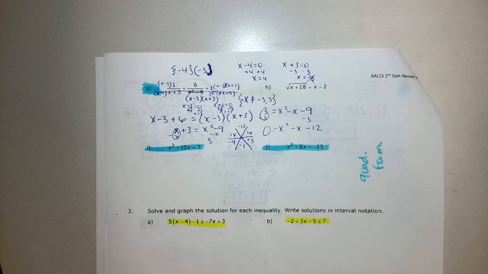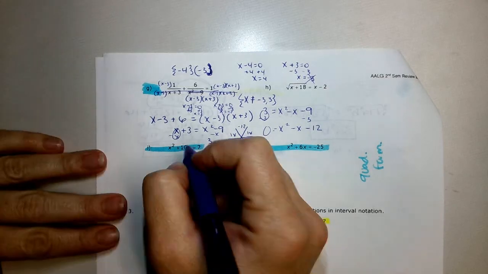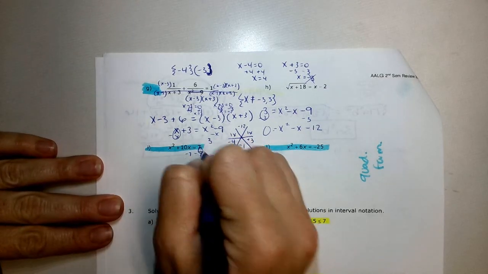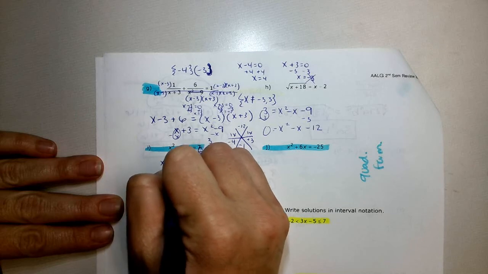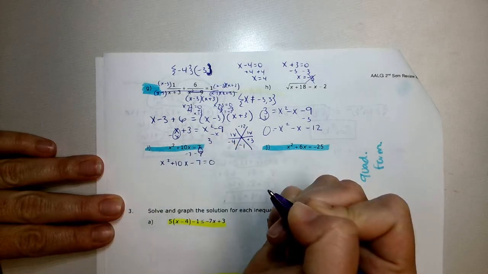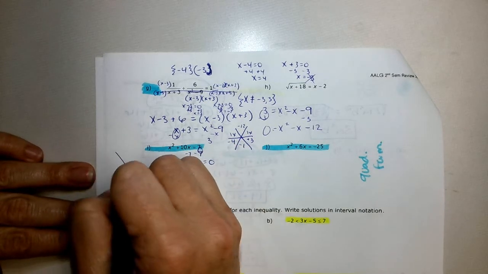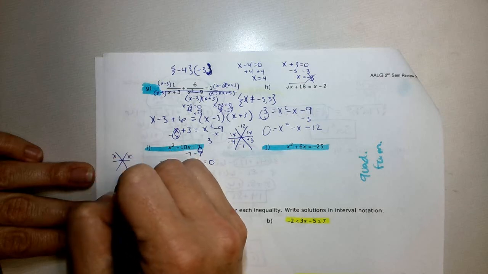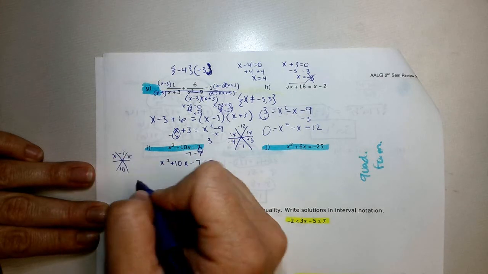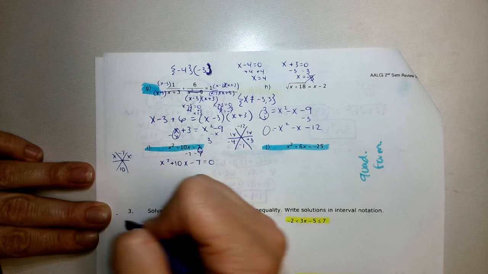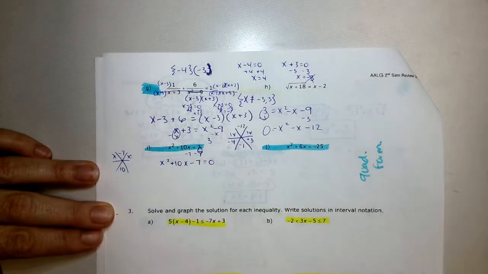Now I and J. Here I'm going to subtract 7 from both sides. I get x squared plus 10x minus 7 equals 0. Now if you try to snowflake this, nothing that multiplies to give you negative 7 will add to give you 10. So we can't use this method.